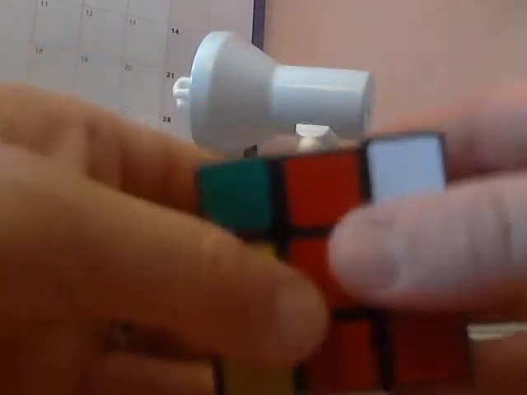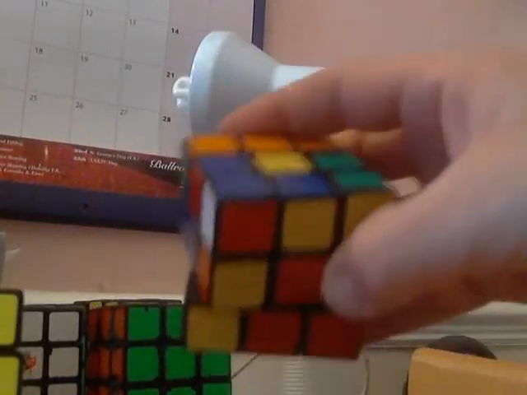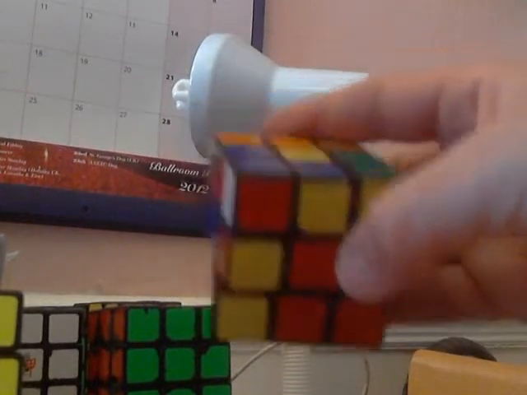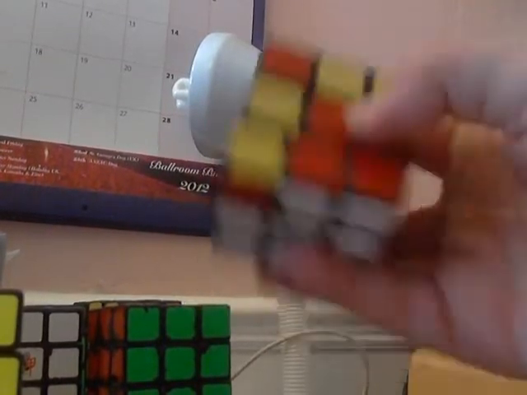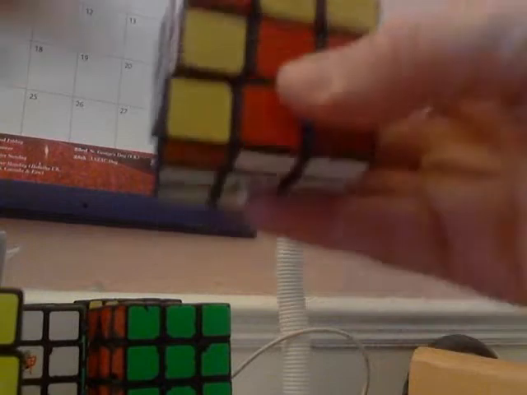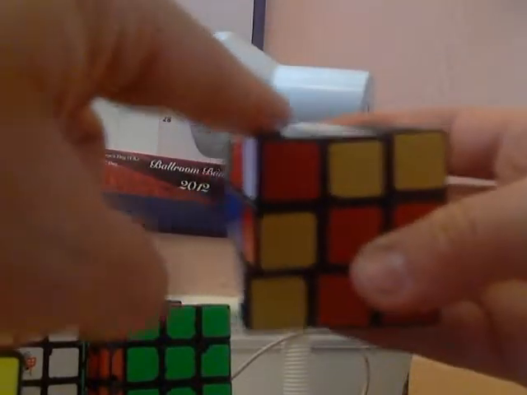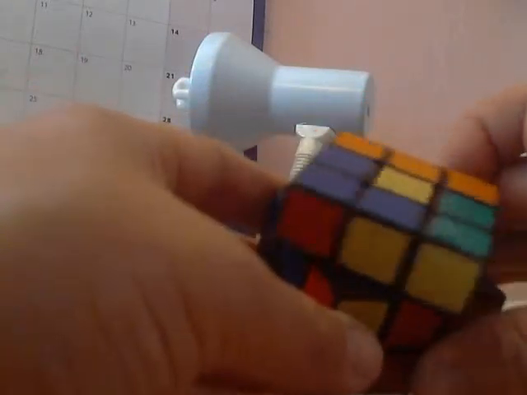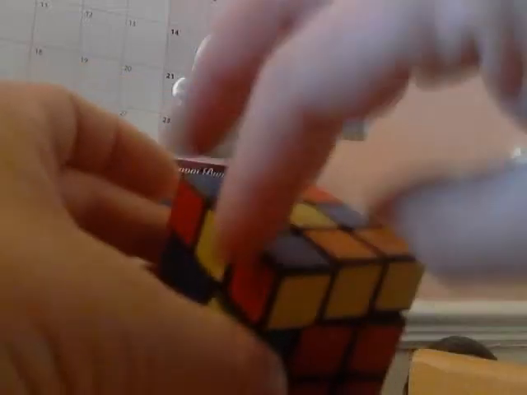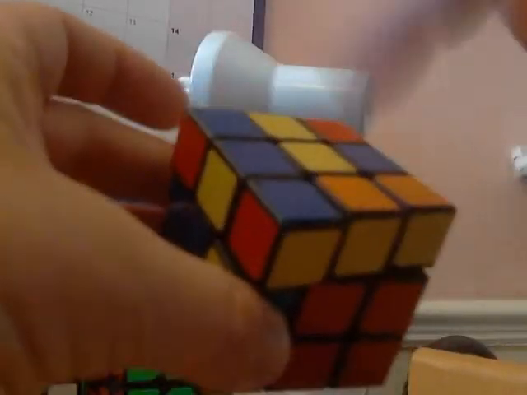And now I see the last two pieces I need right here, and they're going to go right here. So what you want to do, if you don't know any F2L algorithms, some people would do in this situation is use the empty slot to separate these two. Then they would use the same empty slot to pair them up.